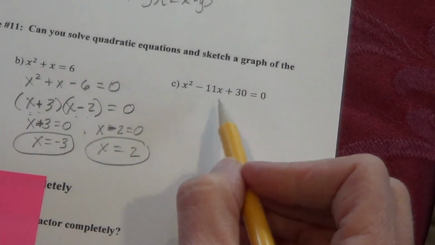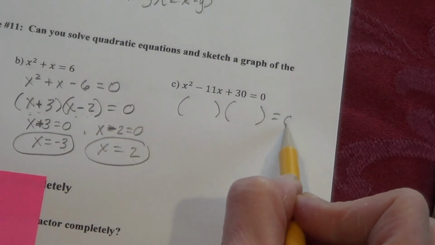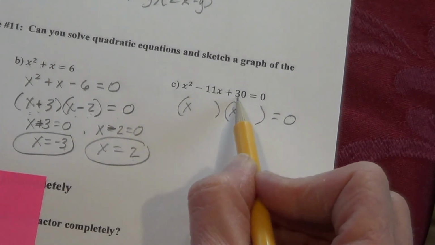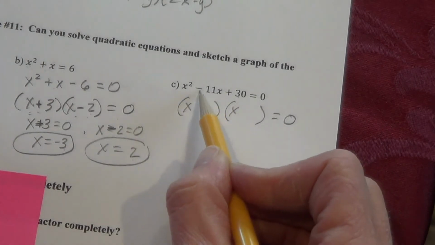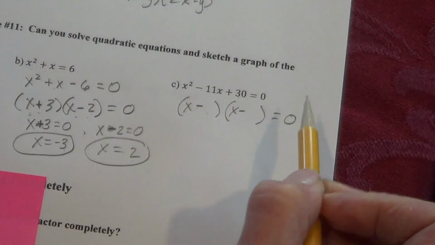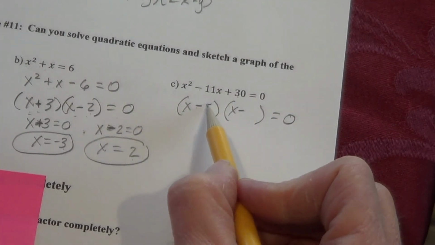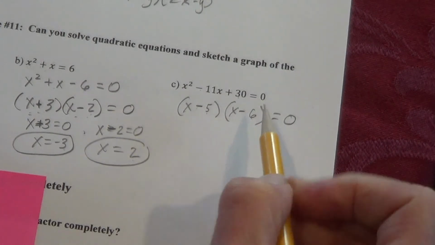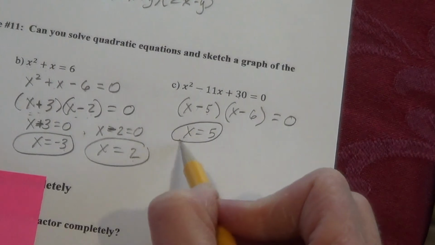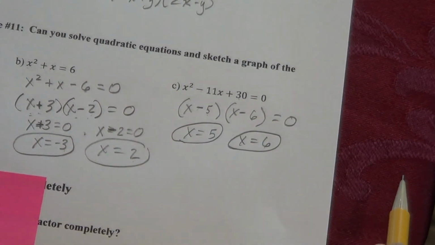Okay, this last one, looks like we're going to play the x game again. Well, we don't have to play the x game, go straight to our factors. This is a positive 30, so the signs are going to be the same. They'll have to be negative in order to add to be negative 11. My 2 factors that multiply to be 30 and add to be 11 would be 5 and 6. So when x is equal to positive 5, or when x is equal to positive 6, this equation's true.